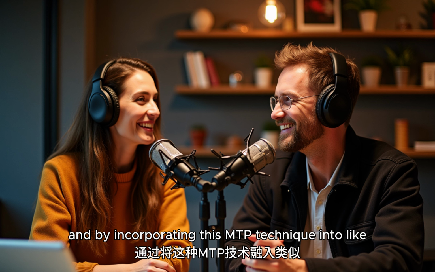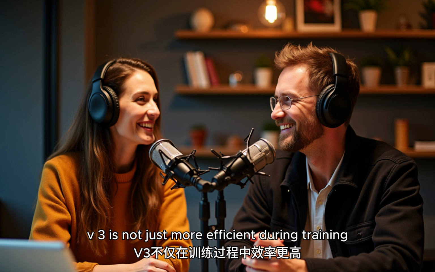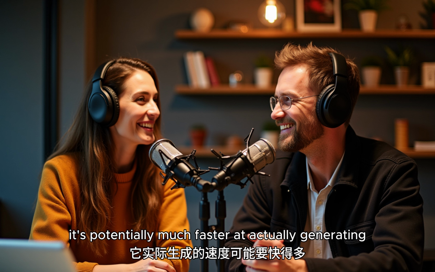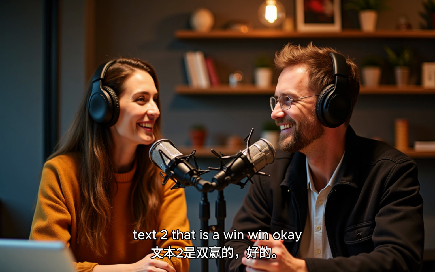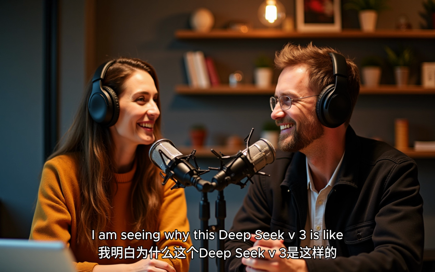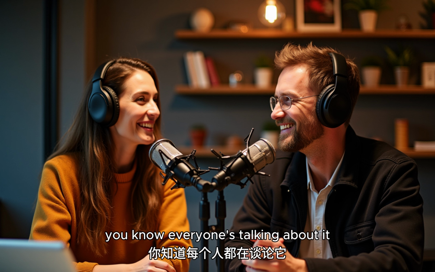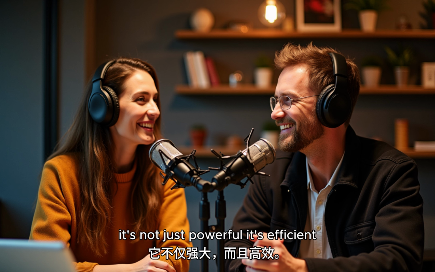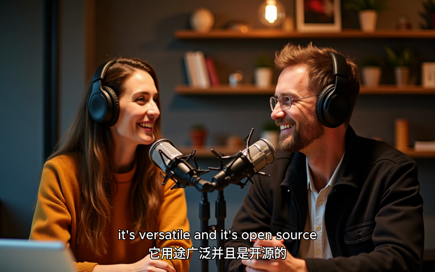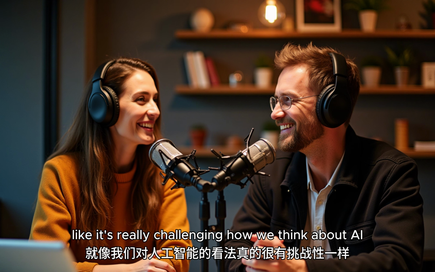Wow, that's huge. Yeah. So DeepSeek-V3, it's not just more efficient during training, it's potentially much faster at actually generating text too. That is a win-win. Okay, I am seeing why this DeepSeek V3 is what everyone's talking about. It's not just powerful, it's efficient, it's versatile, and it's open source. It's really challenging how we think about AI.